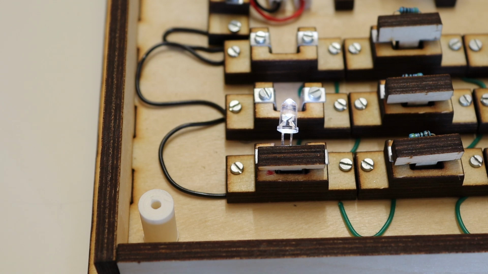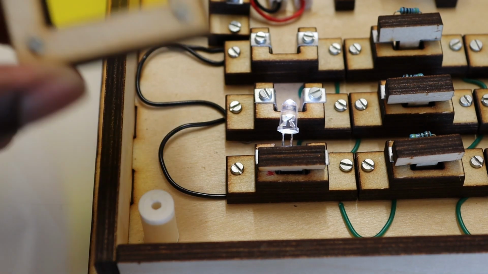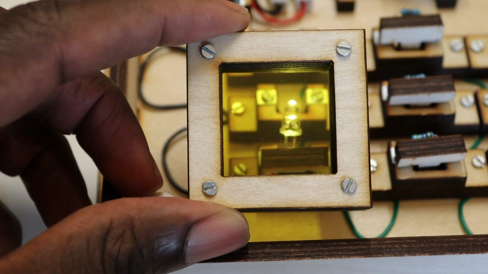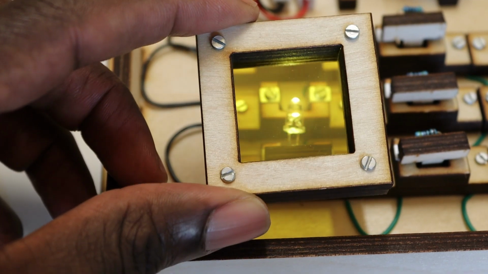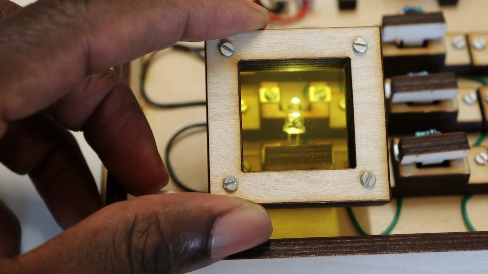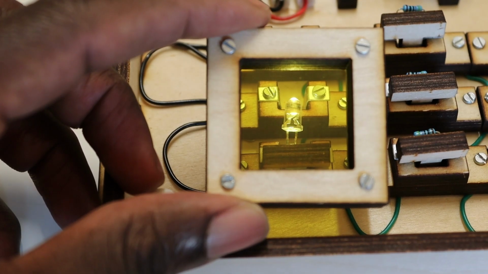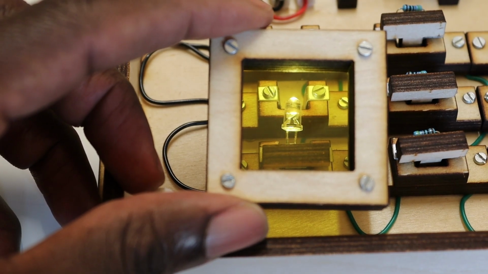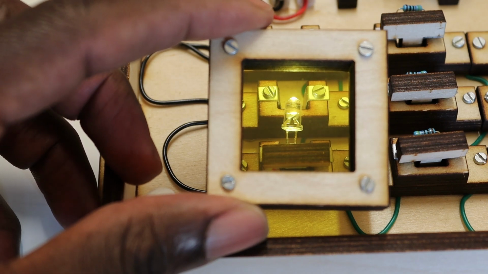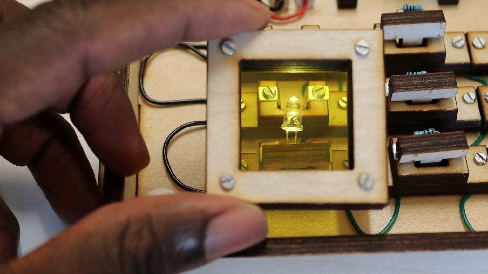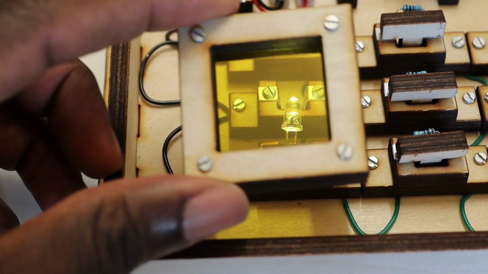Now observe the color coming from white LED if I have a yellow filter. You can see that we are getting yellow light out of white LED. Why is that? That is because this yellow filter allows only yellow color to pass through and blocks all the other colors.